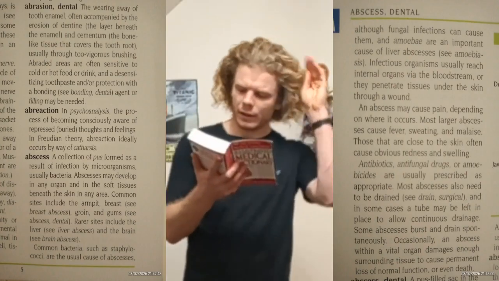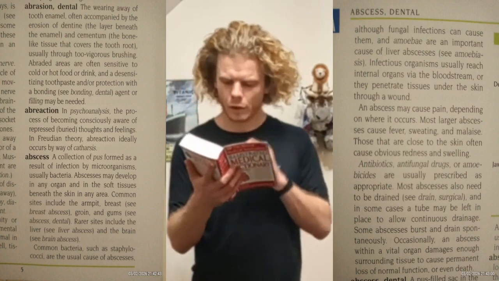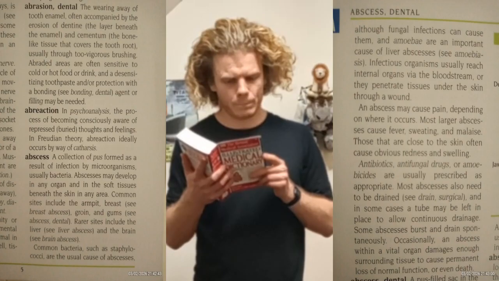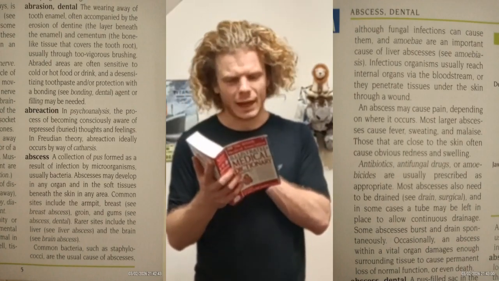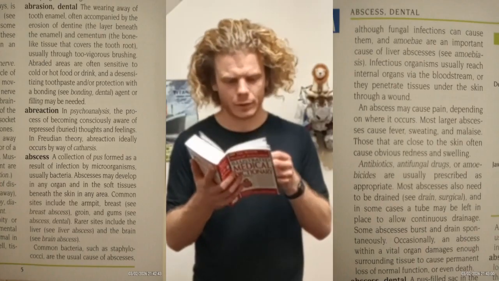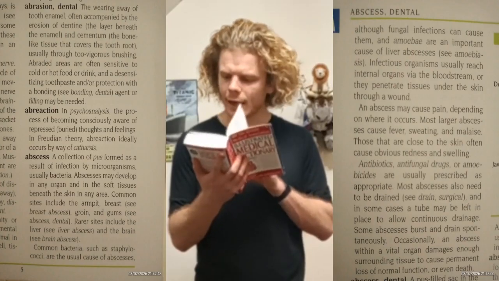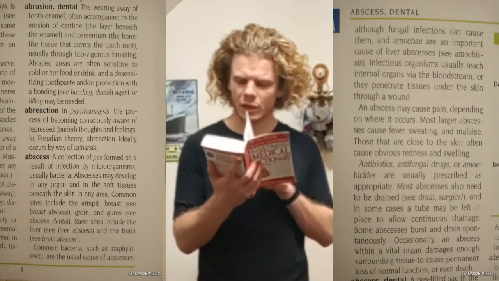Common bacteria, such as staphylococci, are the usual cause of abscesses, but it can also be fungal infections. And amoeba, I think we did this once in medicine at some point. Amoebiasis, amoeba, a type of protozoan. An amoeba is a microscopic single-cell organism with an irregular, changeable shape.